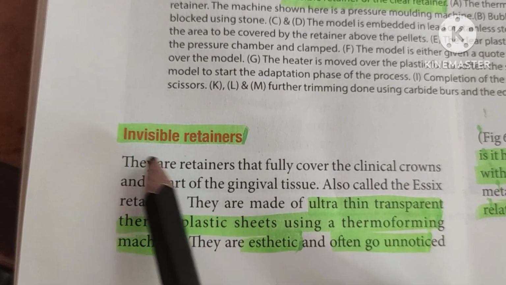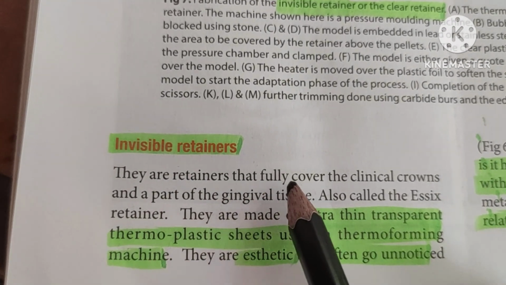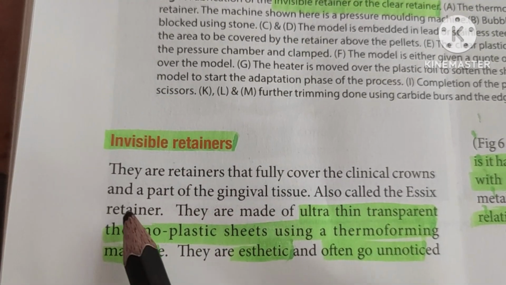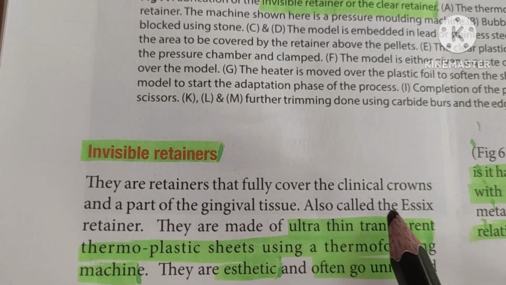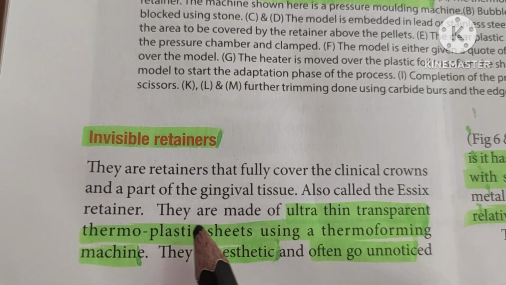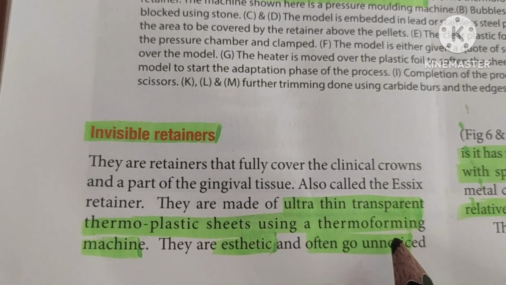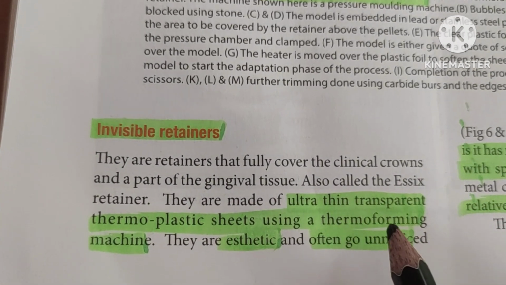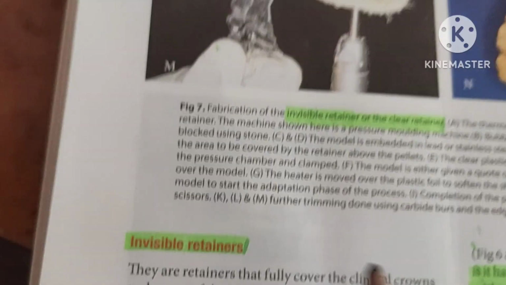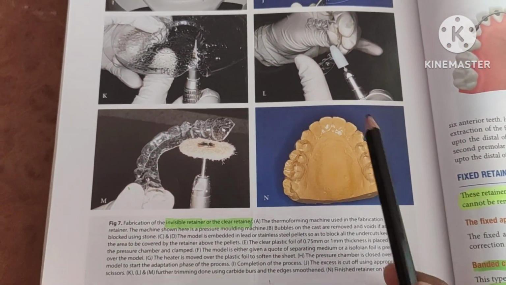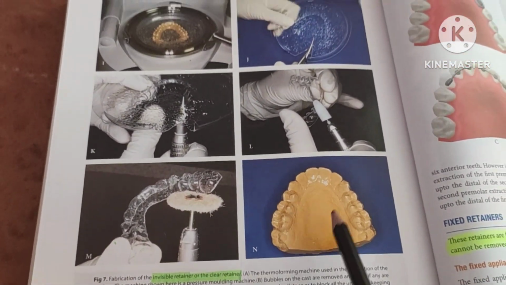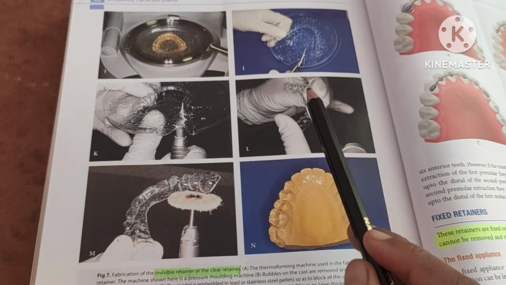Now, the next is invisible retainers. They are retainers that fully cover the clinical crowns and a part of the gingival tissue. It is also called the A6 retainer. They are made up of ultra-thin transparent thermoplastic sheets using a thermoforming machine. Now, this is the picture here. Invisible retainers. This is the process of making it.